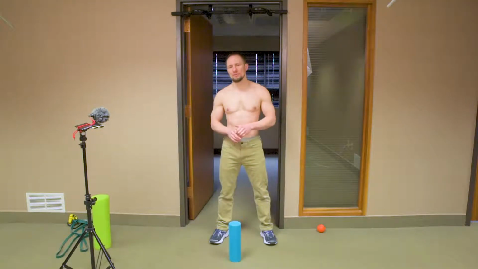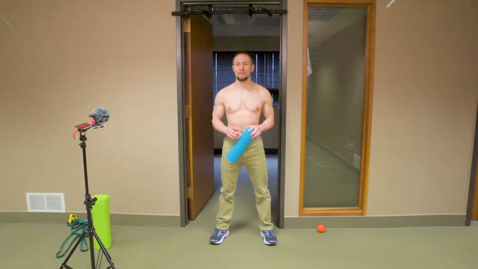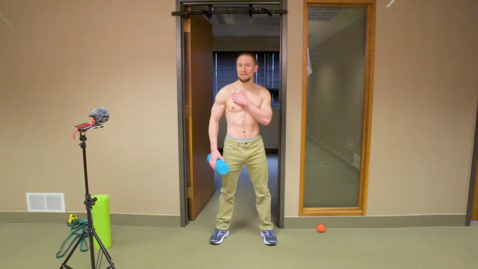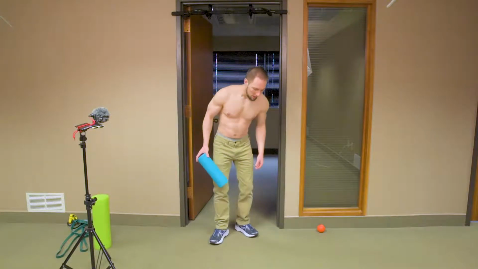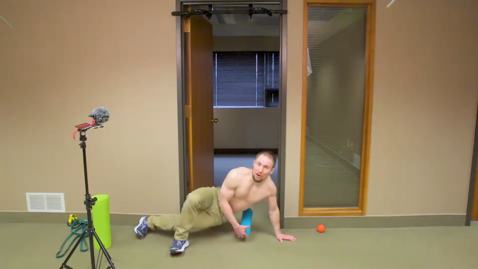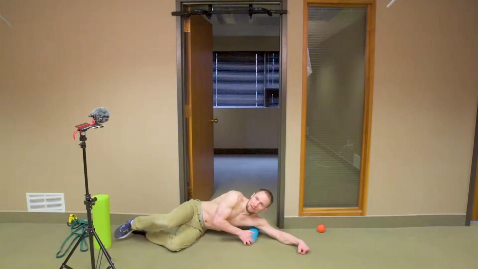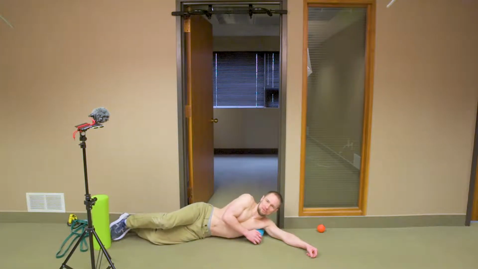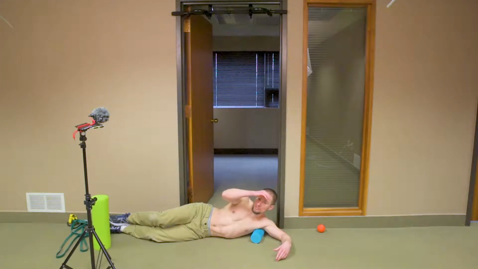So the first thing I'm going to do is use a foam roller to myofascially release my lats, my pecs, and my traps. All right, let's start with the lats first. When I do a myofascial release, basically what I want to do is find the short areas of that muscle, the areas that feel really tightly banded together, and just rest on them.